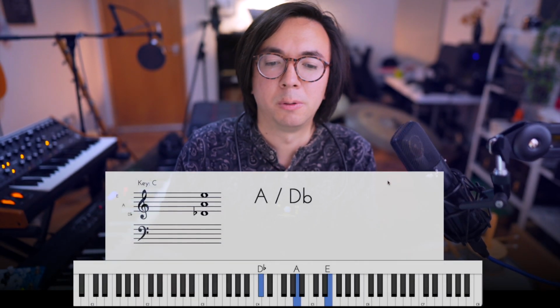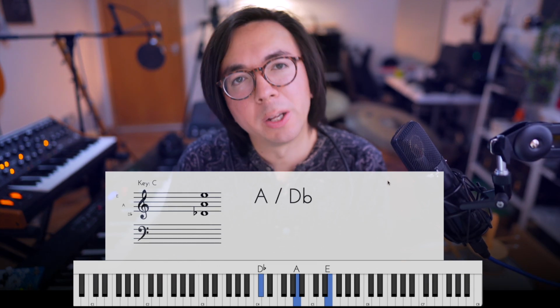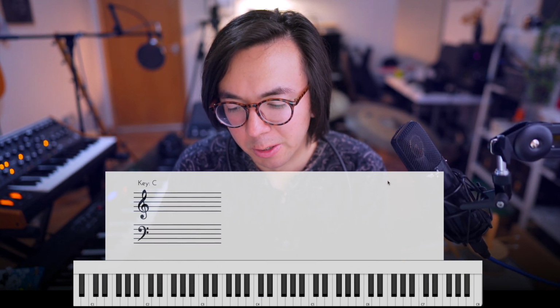So I've got a G bass note here, and I'm going to play an A major voicing over the top, and then I'm going to wiggle around the top notes and the bottom notes in unison.